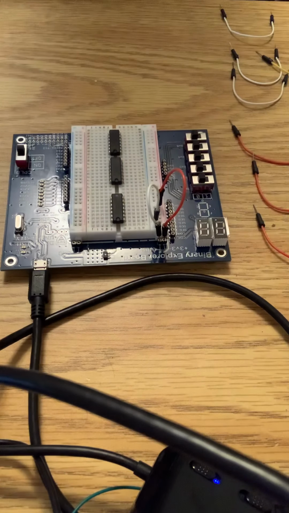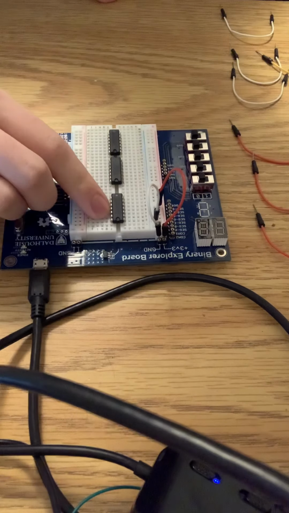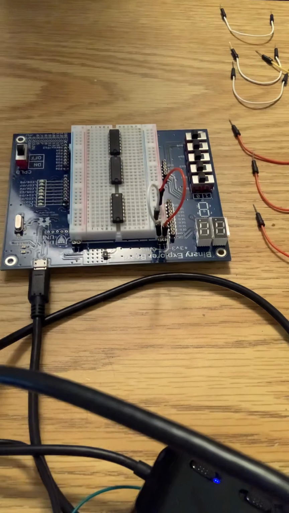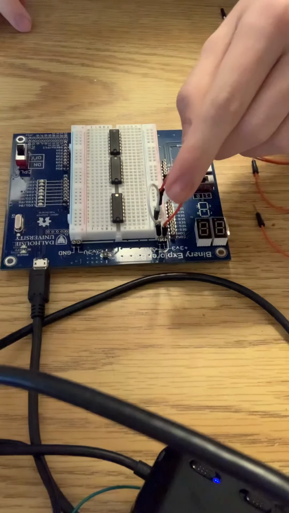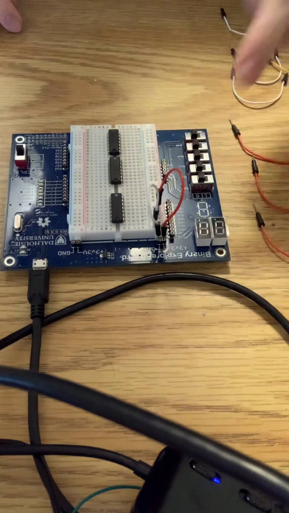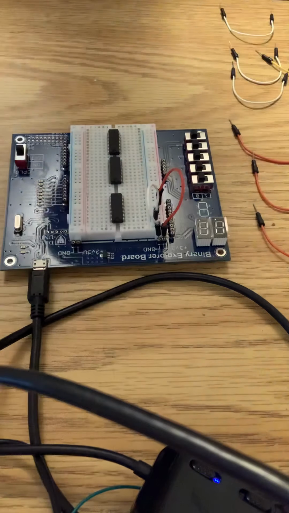Now to implement the half subtractor circuit. So I already have an AND gate, an XOR gate, and an inverter gate set up on the breadboard, as well as a wire going from the VCC to the positive rail and a ground to the negative rail.